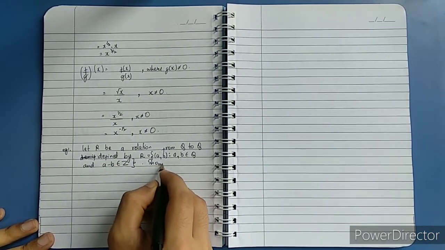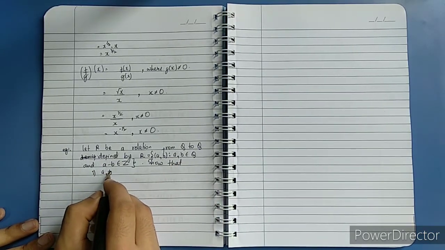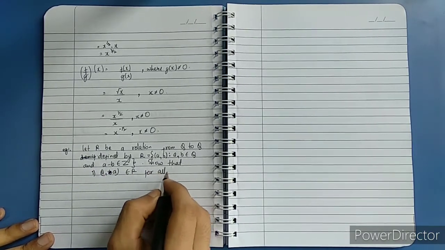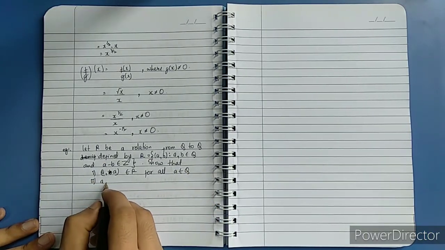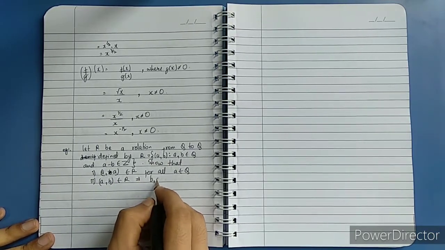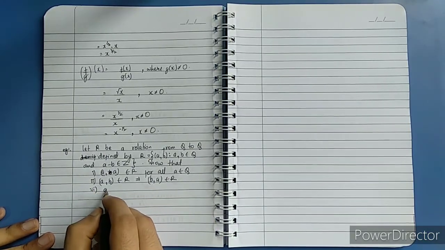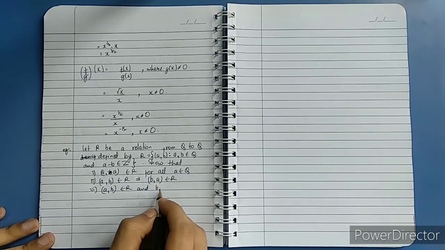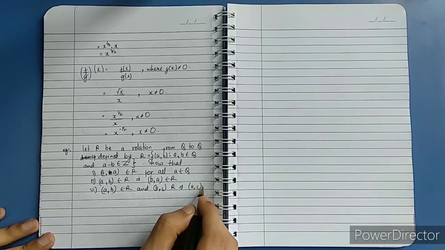We need to show that number 1, (a, a) belongs to the relation for all a in Q. Number 2, (a, b) belongs to the relation should imply that (b, a) belongs to the relation. And number 3, (a, b) belongs to the relation and (b, c) belongs to the relation should imply that (a, c) belongs to the relation.